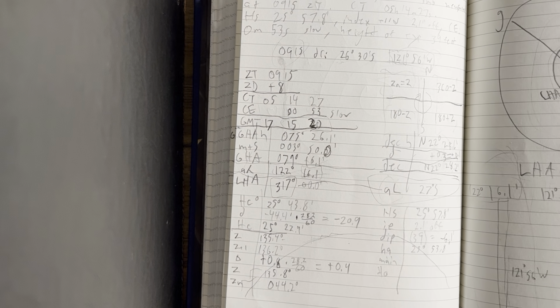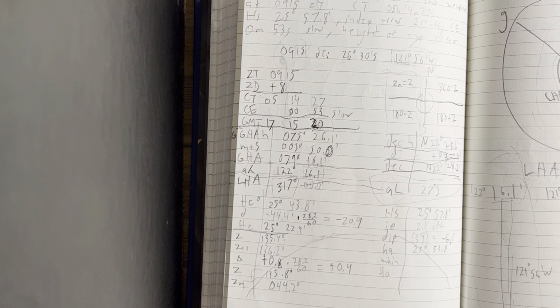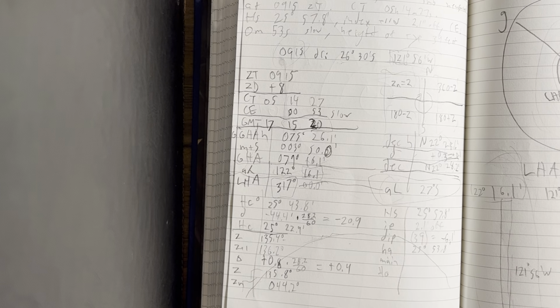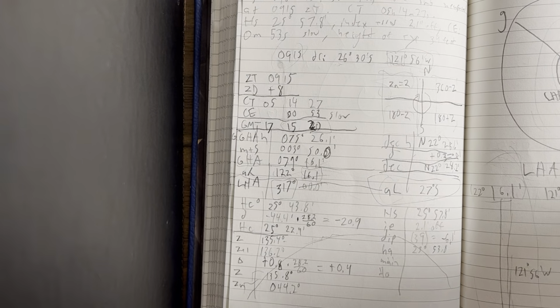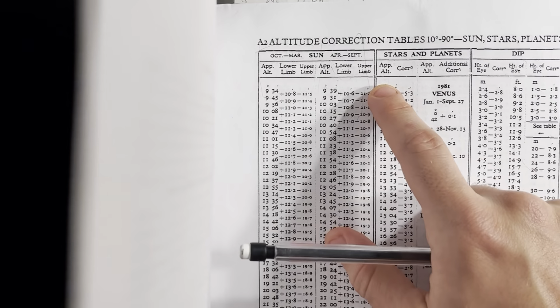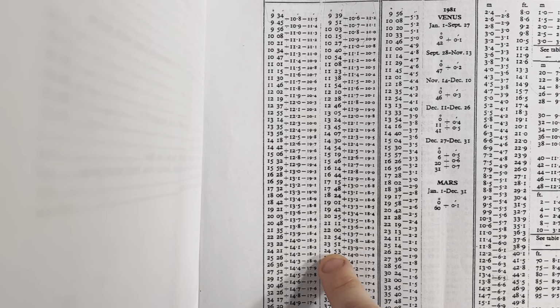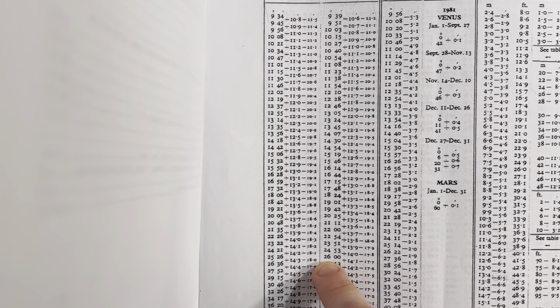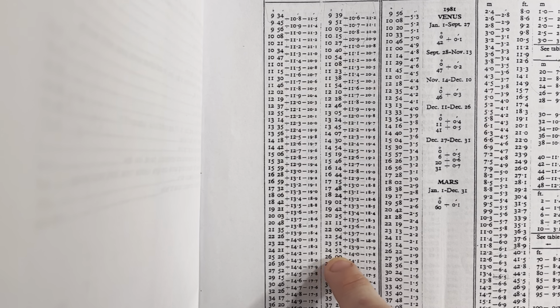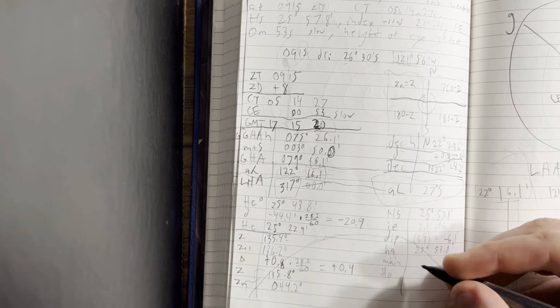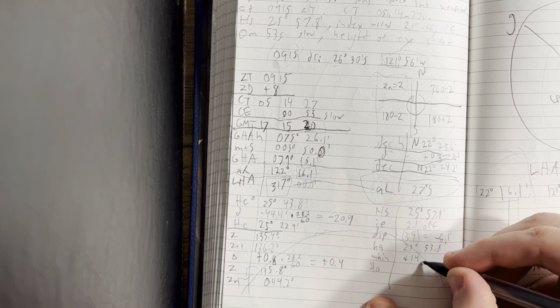Okay, now we look for our main body correction. Remember, first we need the time of year, lower or upper limb, and our HA. So time of year is 4th of June, and we're using the lower limb. We've got October to March and April to September, so we're on this side again. So we come down, 25, 53.8. Here's 24.50 and here's 26.0. So we use between the two, gets us plus 14 minutes. Plus 14.0.